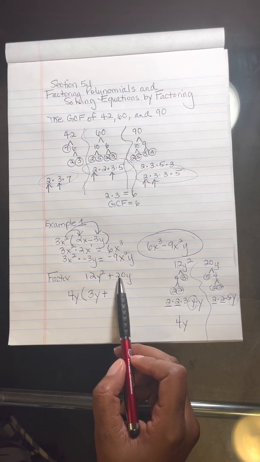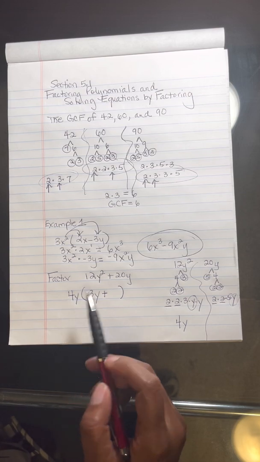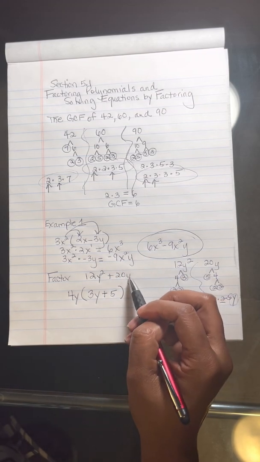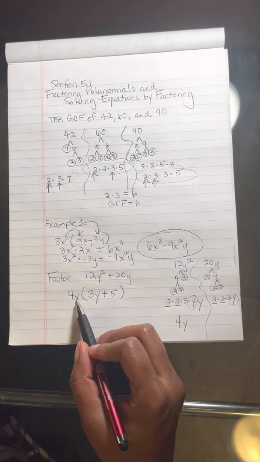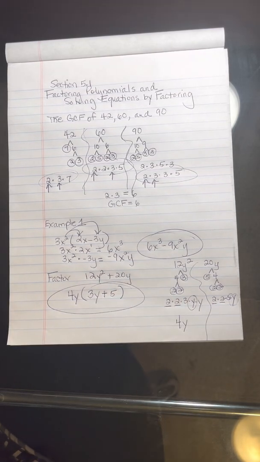Next, I need 20. So I'm thinking of my timetables. What gives me 20? I have 4, so I have to think about my 4 timetables. 4 times what is 20, which is 5. Well, I need only 1 y. I have 1 y already on the outside. So this is your factored answer.